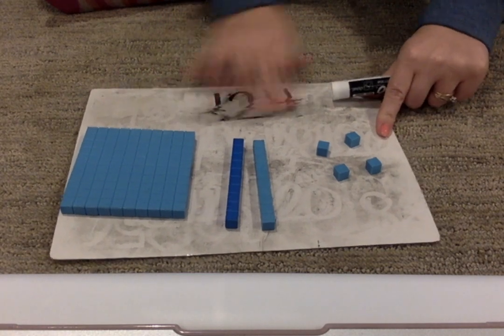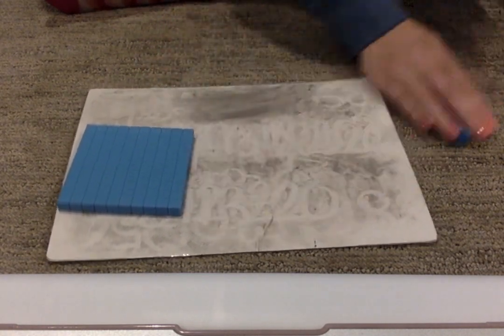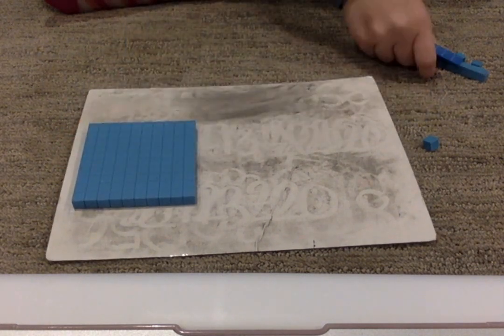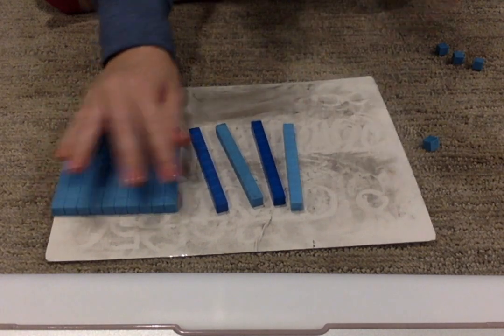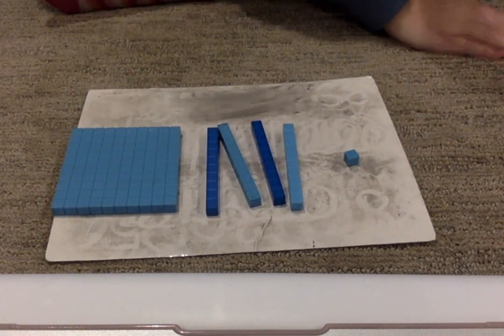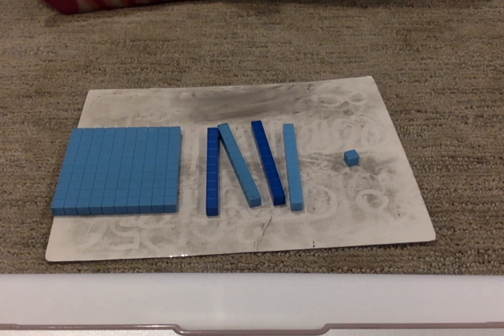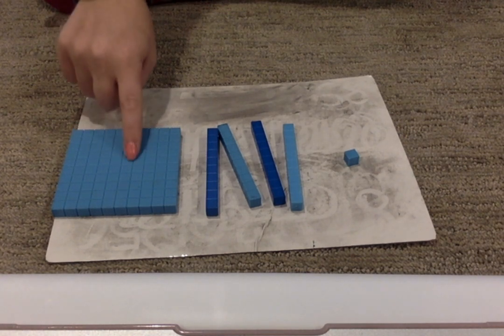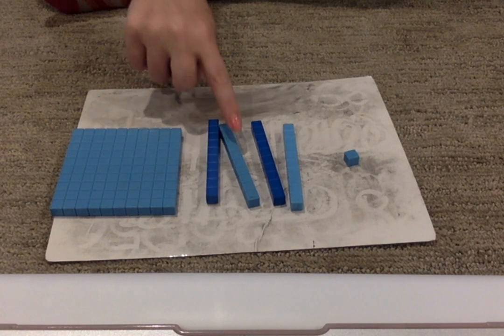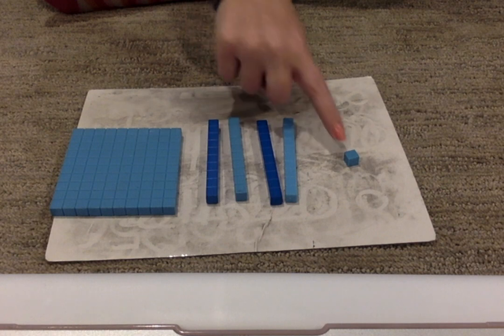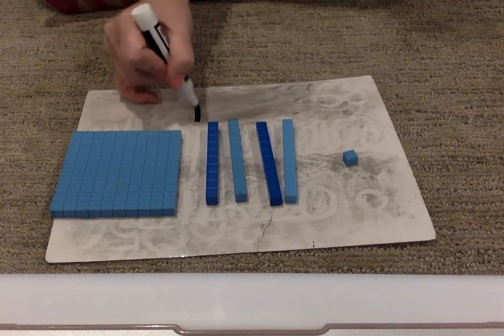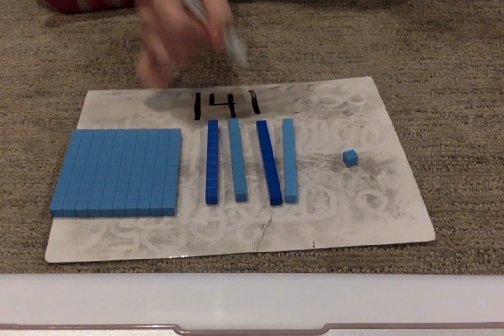Let's do one last one. I have 100, 4 tens and 1 one. What number is this? Okay, you can pause if you need more time. 100, 110, 120, 130, 140, 141. Were you correct?